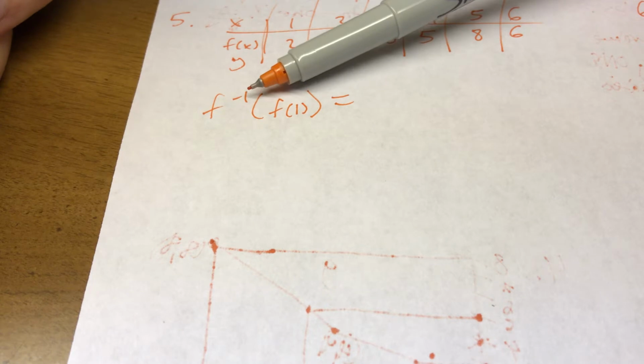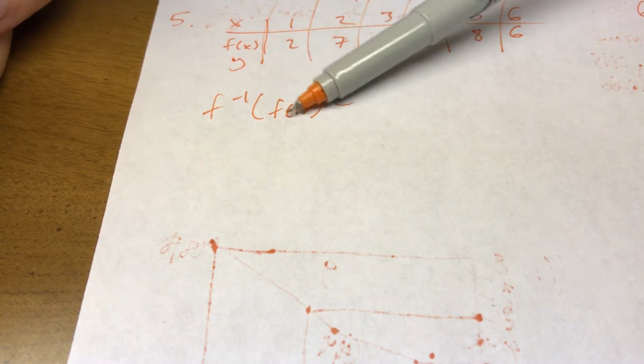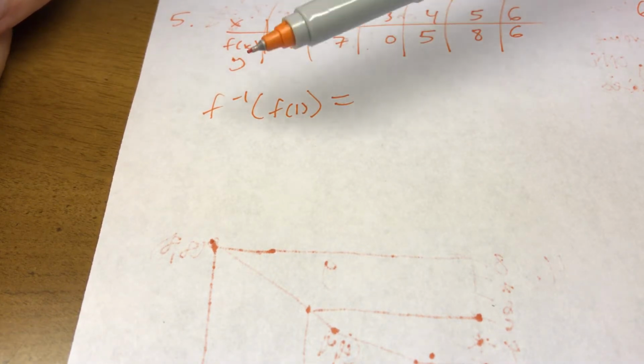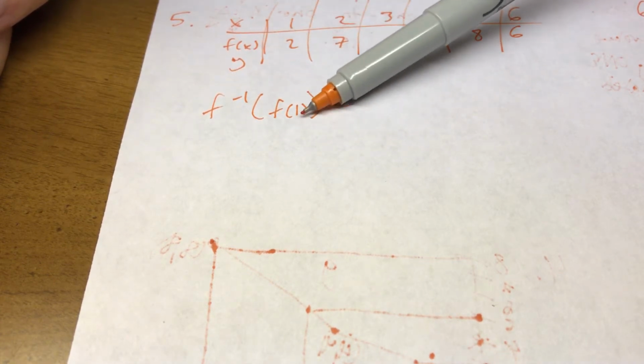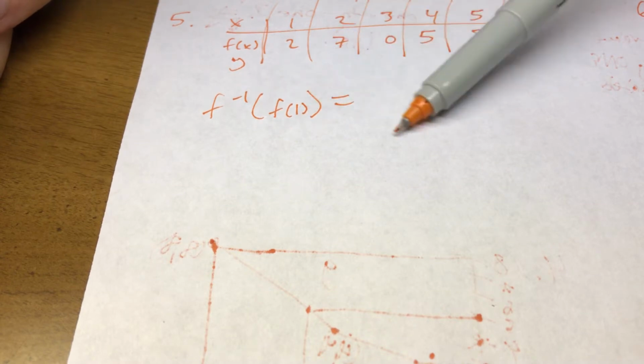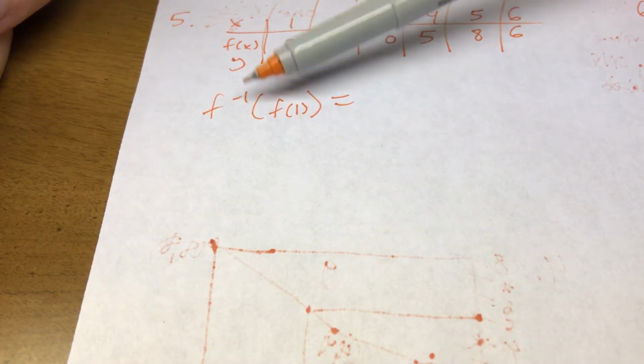And inverses is almost looking at a function sort of backwards. We're not looking at what y value is produced with a certain x value. Rather, we're looking at what x value is produced with a certain y value. And so think of it that way.